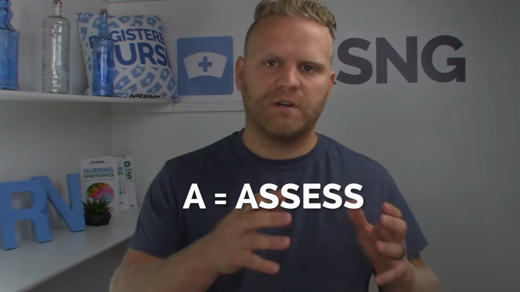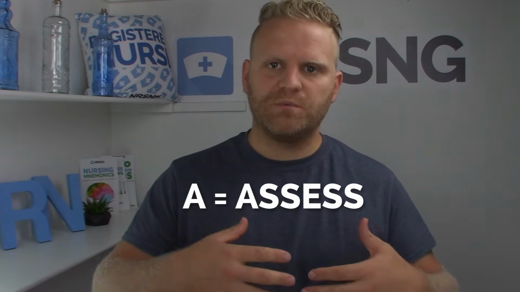First is A, for assess. When we assess, we're gathering all the information we have available. We're looking at everything, we're taking vitals, we're using objective and subjective data to gather everything that we can to really see what's going on in the situation.